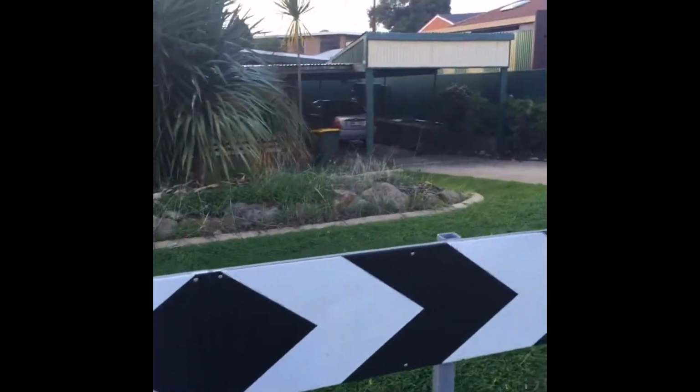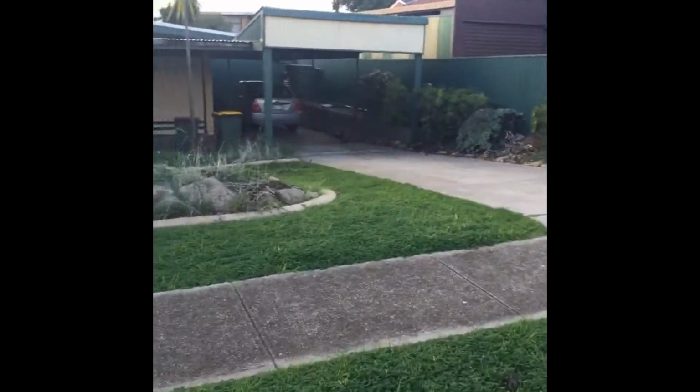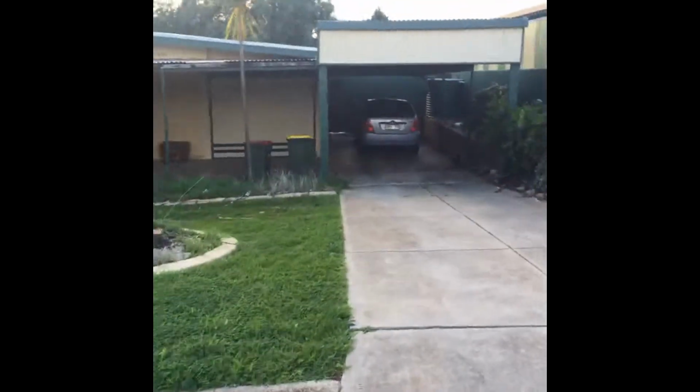You might be able to go into council and ask them to remove the tree, which might solve that problem. But maybe they like the tree and maybe they don't want us to remove it. So these are all the sort of things we need to think about when we're doing a subdivision.